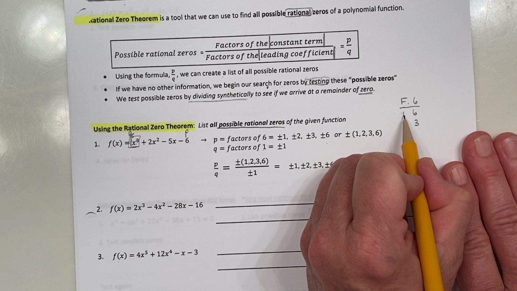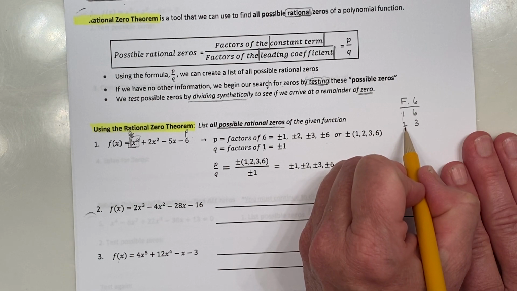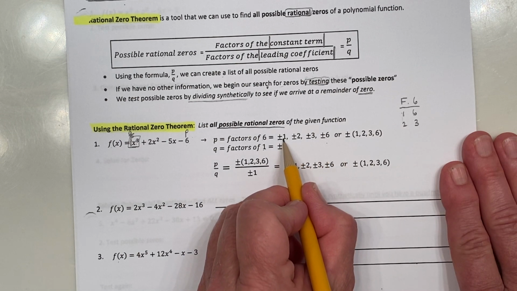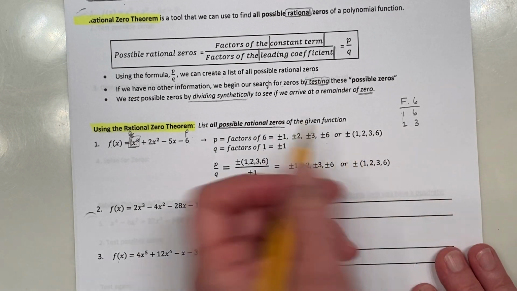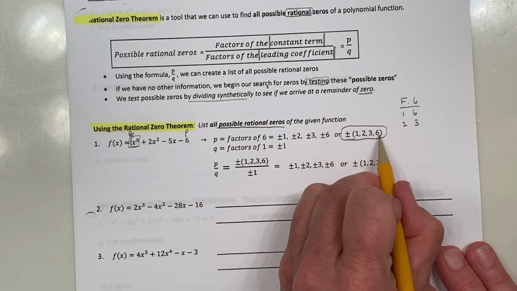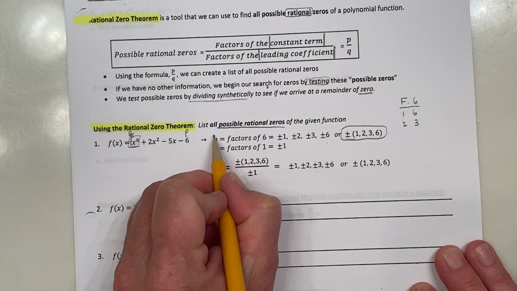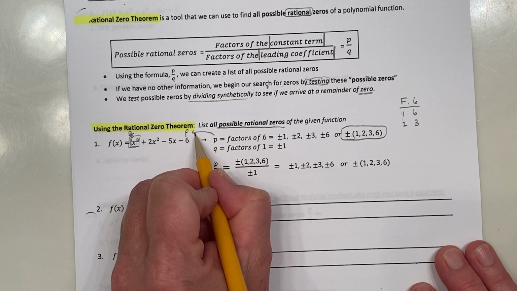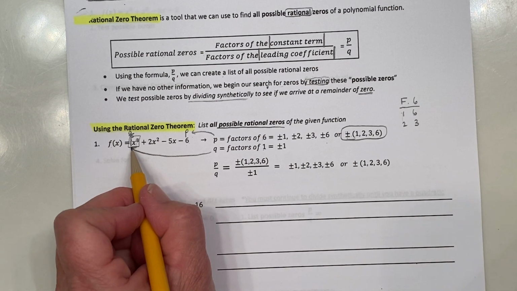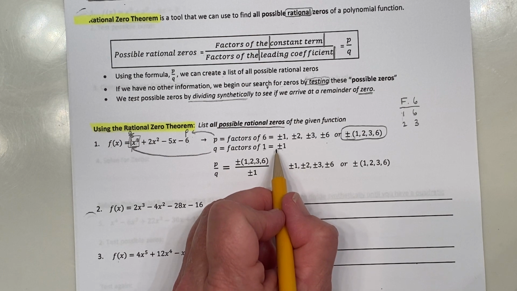Just because I could divide -1 into 6 and get a remainder of 0. I can divide -2 into 6 and get a remainder of 0. So it's both the positive and the negative. And if you're looking to save some pencil lead, you can actually write that set of factors in this format, where you put plus minus in front of the set of factors of 6. So again, P will be the list of factors for the absolute value of the constant term. Q will be a list of factors of the leading coefficient. Factors of 1, the only numbers that go into 1 would be 1 and -1.